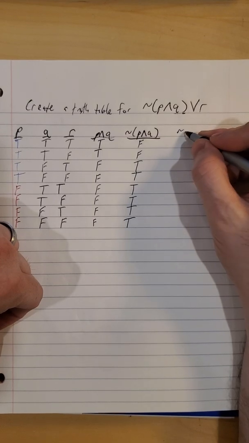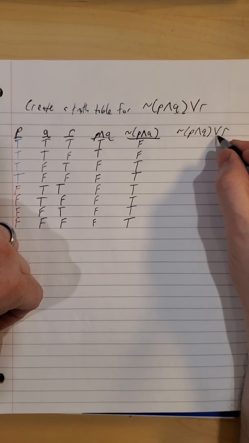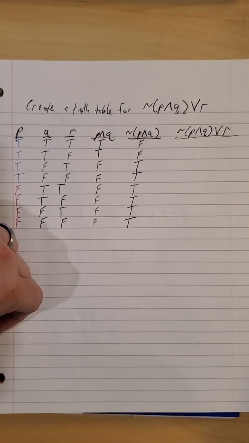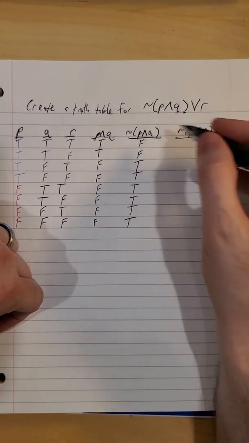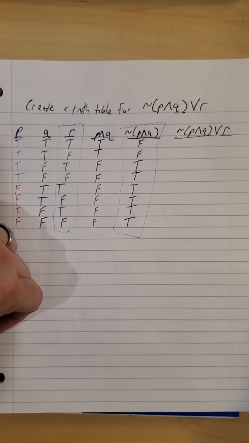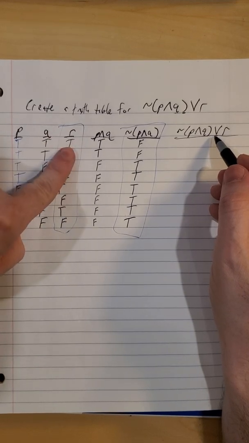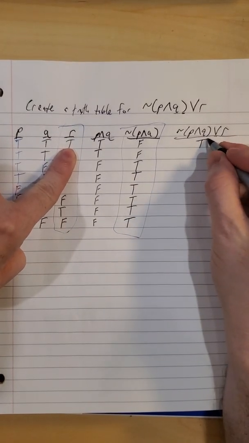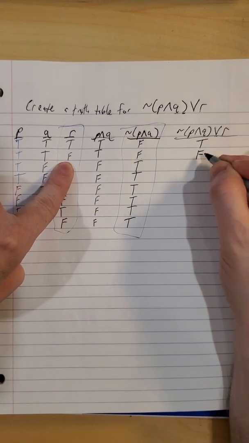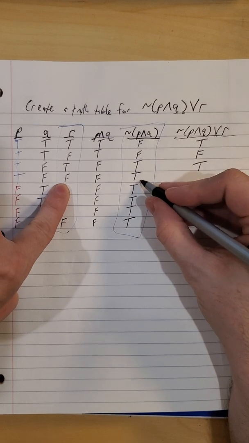Now we're ready to do the whole thing, the negation of quantity P and Q or R. This time we're working with an or, so if either part's true, we're happy and we'll keep it as true. So just to kind of highlight where we're looking, we have this last negation we worked with, as well as column R. And again, if either part is true, since we're working with an or, the whole thing becomes true. So thanks to the R, row 1 is okay. Both of these are false, so row 2 is false. 3, we're good to go on both of them.